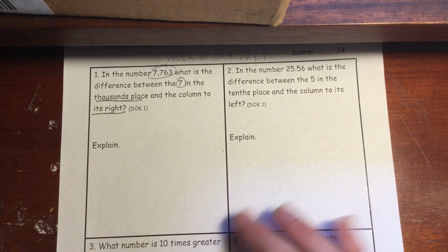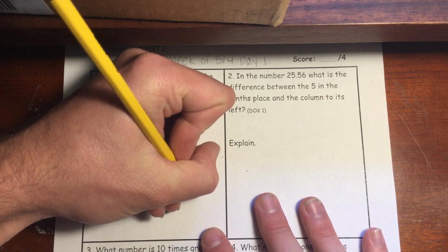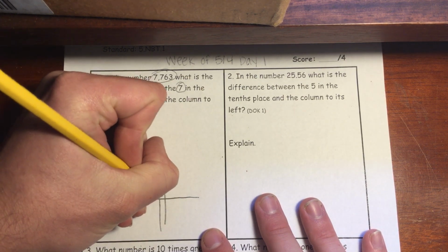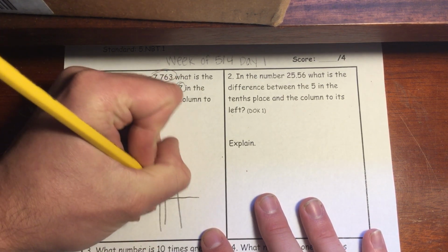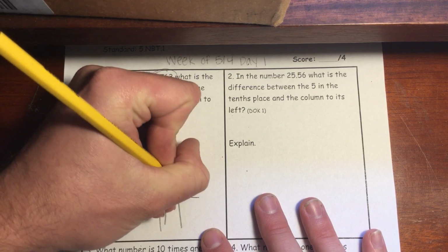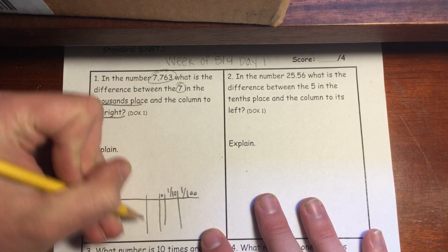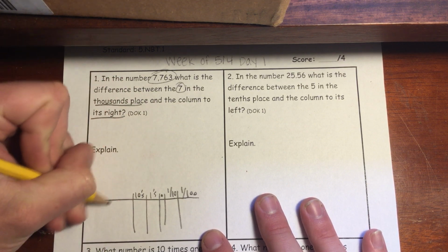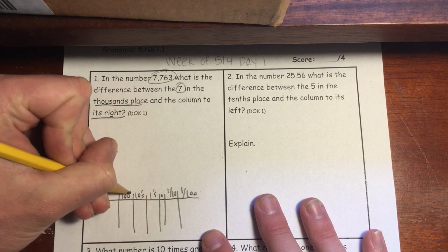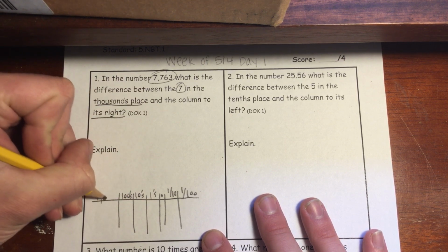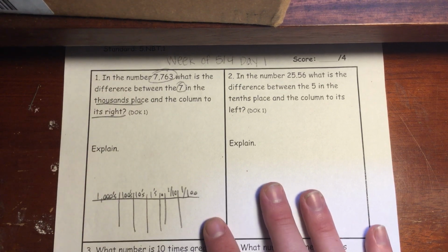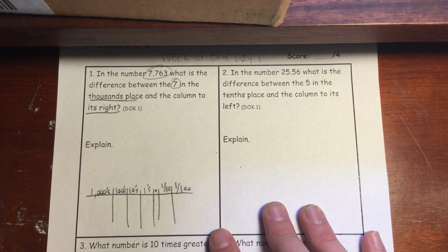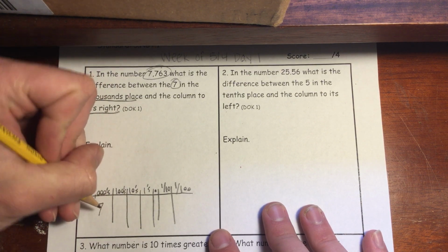So the first thing that I'm going to do is draw out a place value chart. I'm going to include my decimal point. And then here we're going to have our tenths. Here we're going to have our hundredths. Okay, and then we're going to have our ones, our tens, our hundreds, and then our thousands. All right. So for this one, the first thing I'm going to do is put my number into my place value chart.